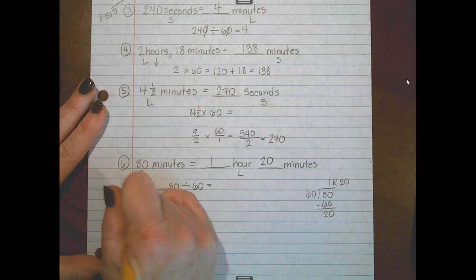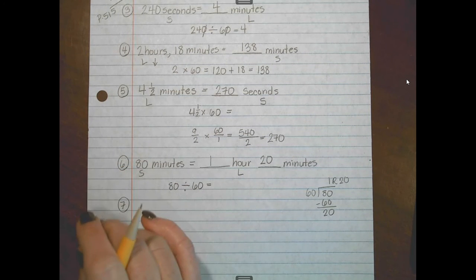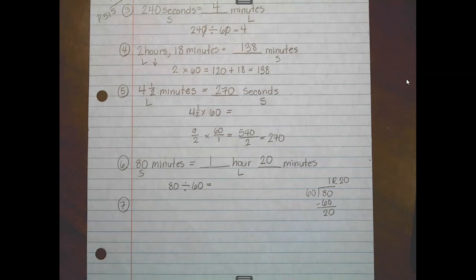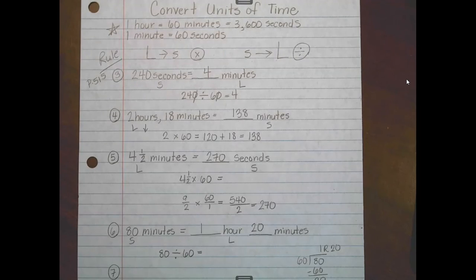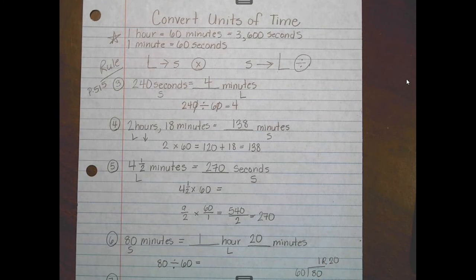All right, number 7. I'm just going to say this right now. Number 7 through 12 would be great practice problems. So tell you what, I'm going to let you decide how much you want to do. If you want to go on to the practice buddy because you feel like you're pretty good at converting time, using the same strategies we've been using all week in conversions, then you can move on to practice buddy.